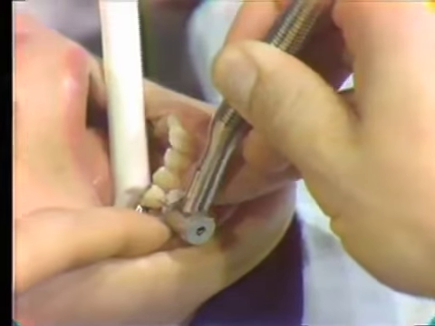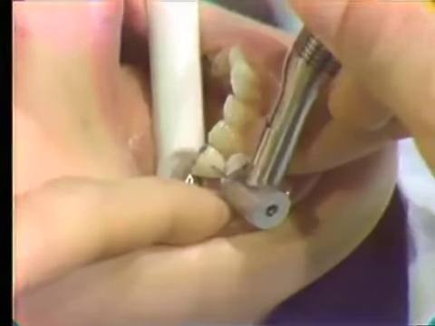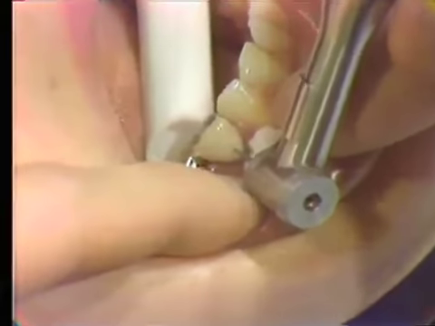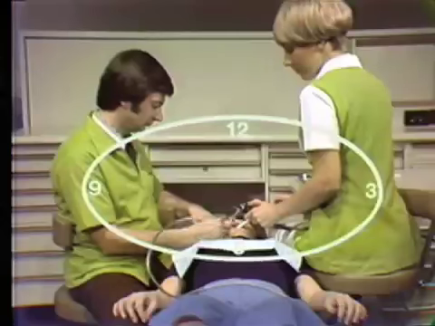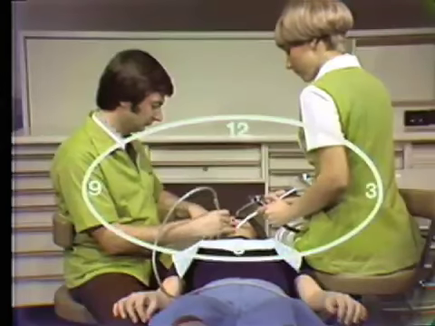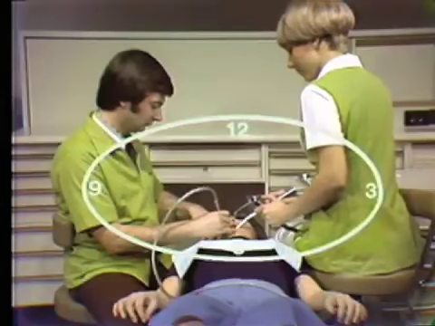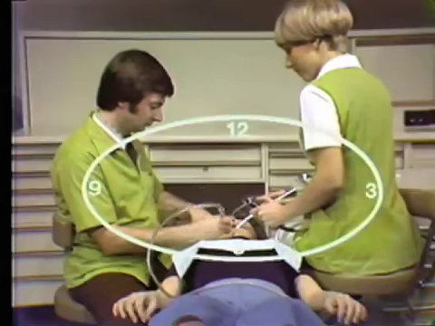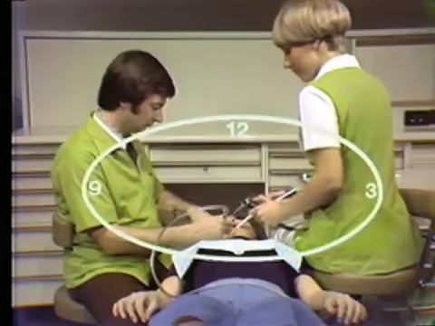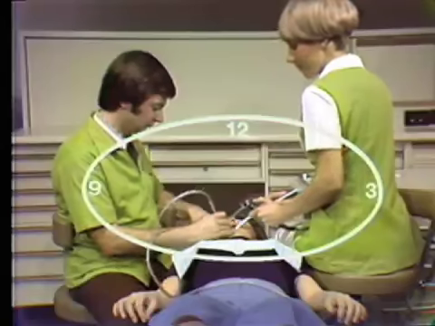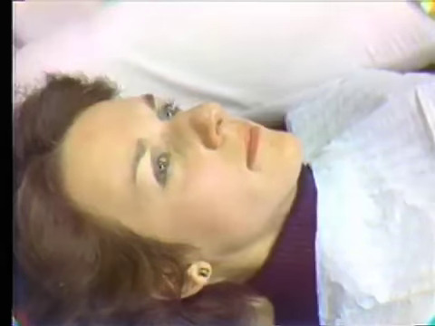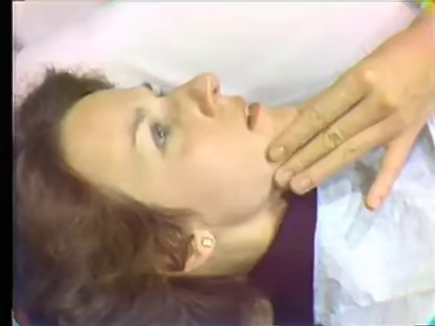The buccal approach to the mandibular right posterior segment can be accomplished using direct vision. The operator has comfortable access to this area from the 9 o'clock position. The patient's chair is lowered as far as possible, and the chair back is raised until the patient's oral cavity is at the elbow height of the operator. The patient's head is turned slightly toward the dental assistant.